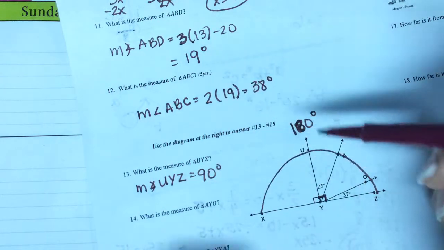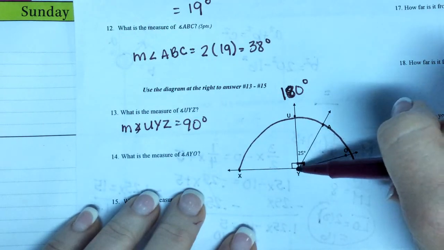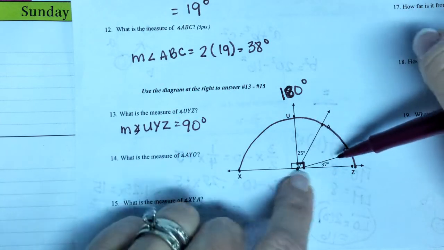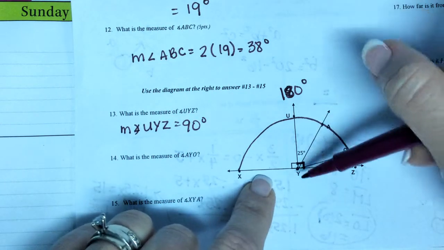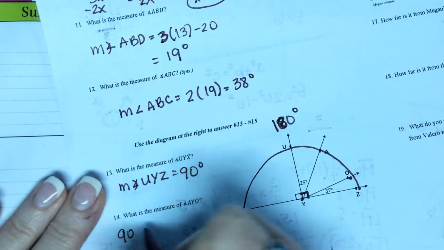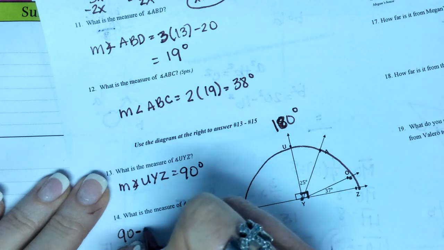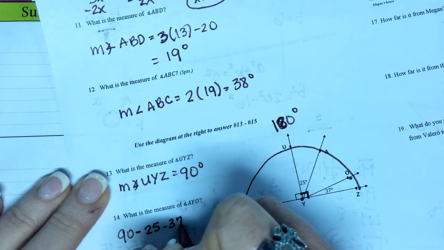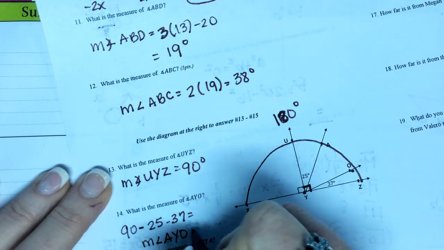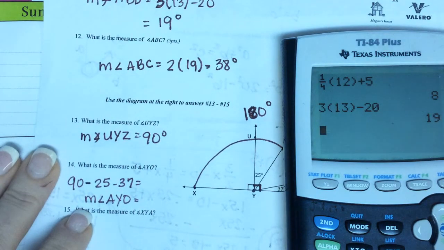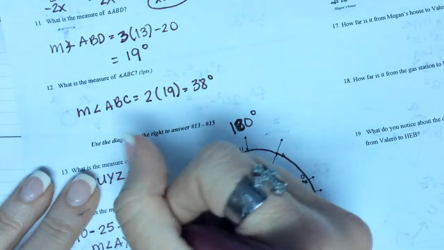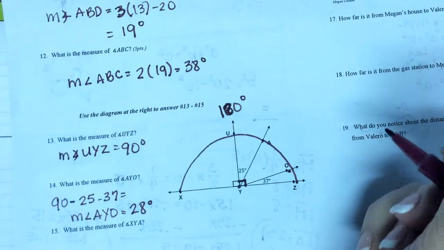So now it wants to know what the measure of angle AYO is. So you can see that they've given us this one that's 25 and this one that's 37 out of that total of 90. So all we need to do is take our 90 degrees and subtract 25 and 37 from it. And that'll give us our measure of angle AYO. So 90 minus 25 minus 37 gives me 28. So this would be 28 degrees.